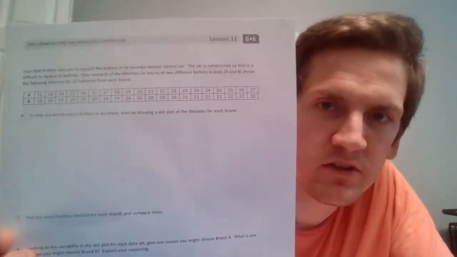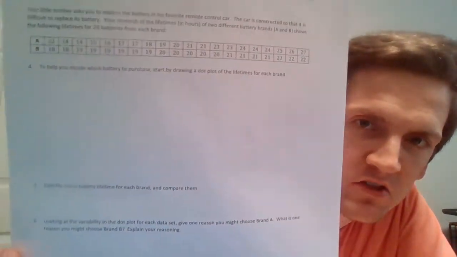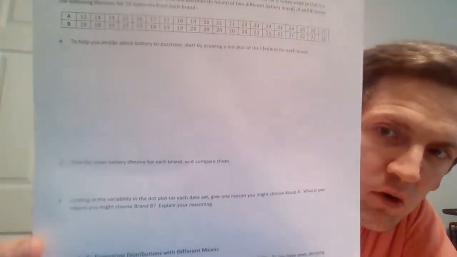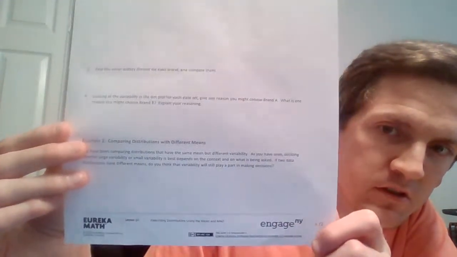So we're going to start with an example, and I'll show us what it's looking like here. We're going to look at this side right here. It says lesson 11 at the top, and it gives you a table, and then they have questions 4, 5, and 6, and then another example below. So let's just read it and see what it says.